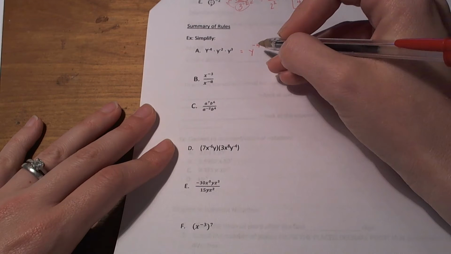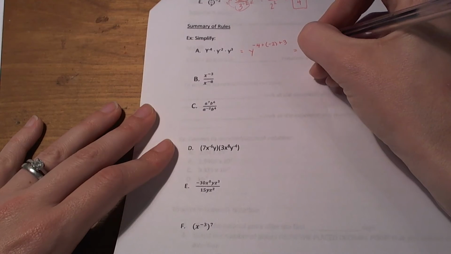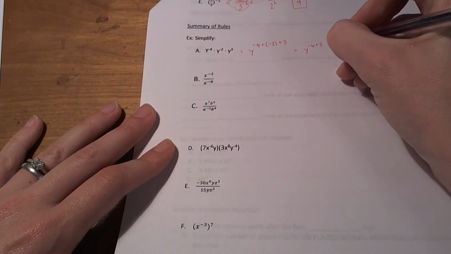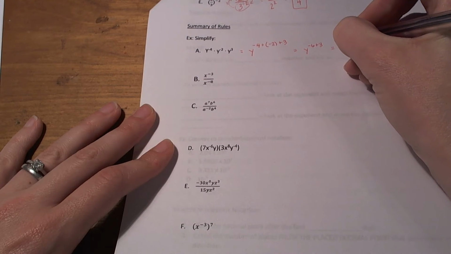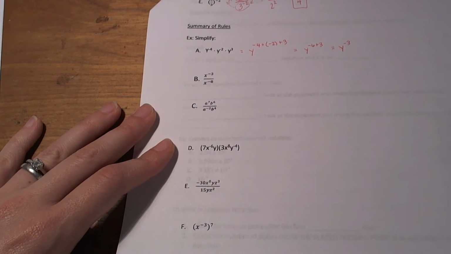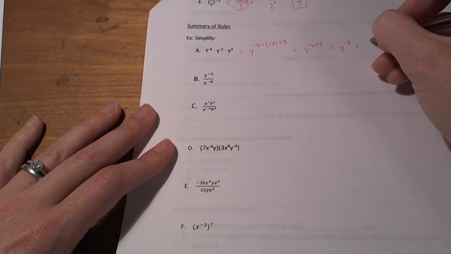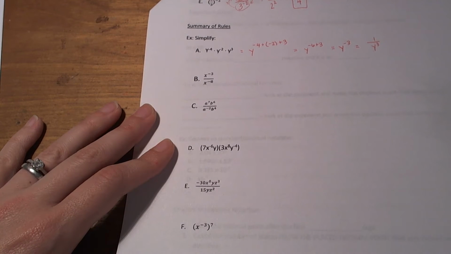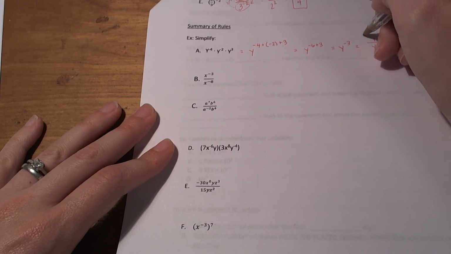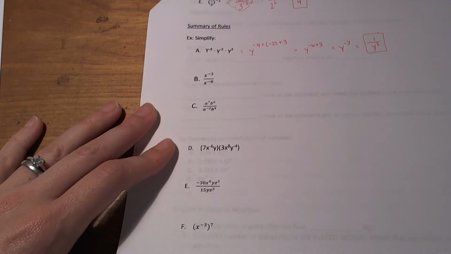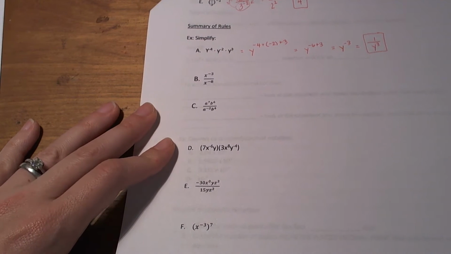In adding those up now, we have y to the negative 6 plus 3, and that simplifies to y to the negative 3 power. However, you're not allowed to end with a negative exponent. And so your final step should be, since that was negative, that we now flip the y to the bottom of the fraction and make the exponent a positive 3. And that is your answer, 1 over y cubed.